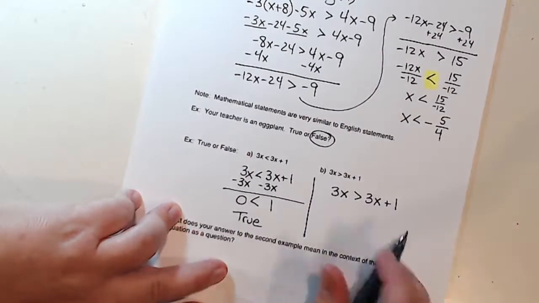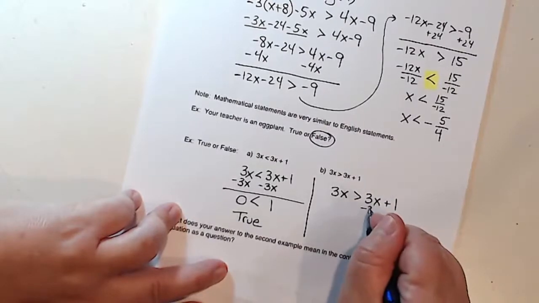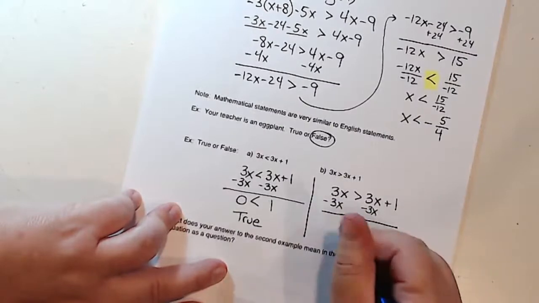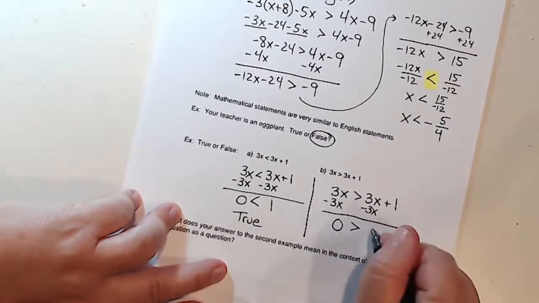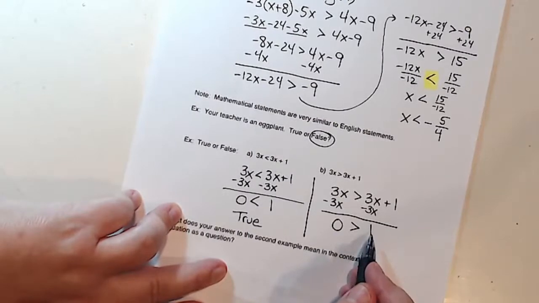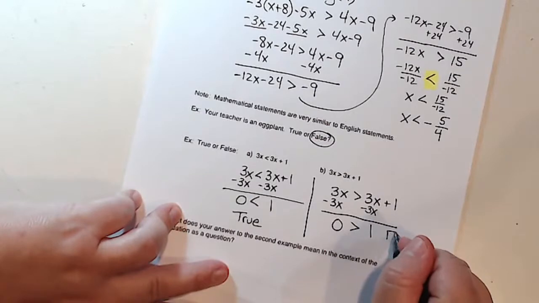But let's go ahead. Again, calm your lizard brain. I'm going to move this 3x over to the left by subtracting from both sides, and, oh no, it all disappeared. And then I get 0 is greater than 1. Now, is 0 greater than 1? No, this is false.